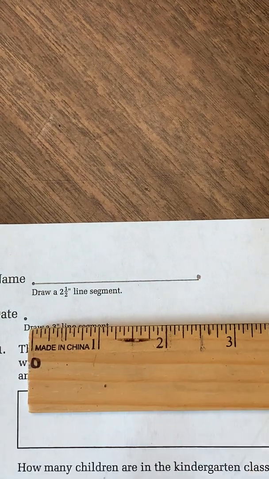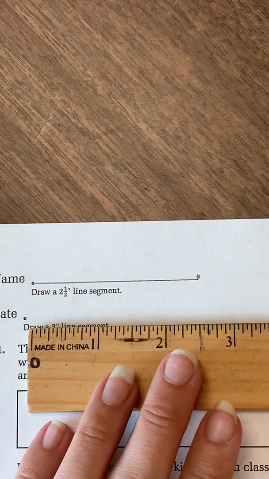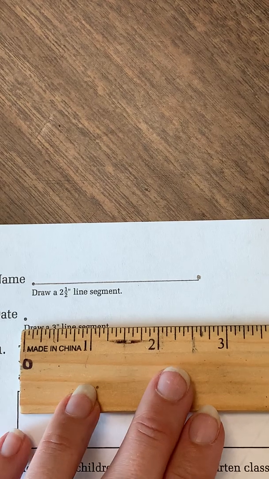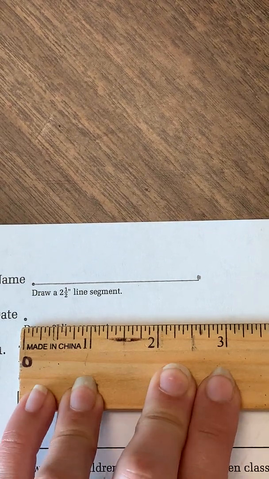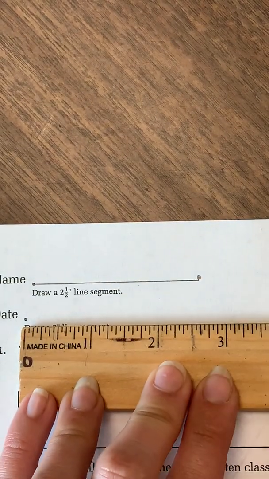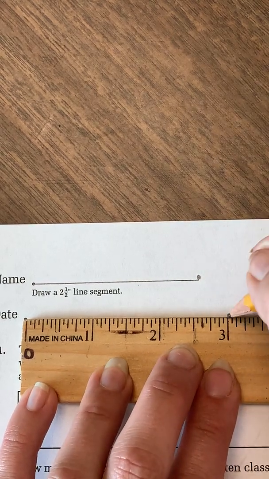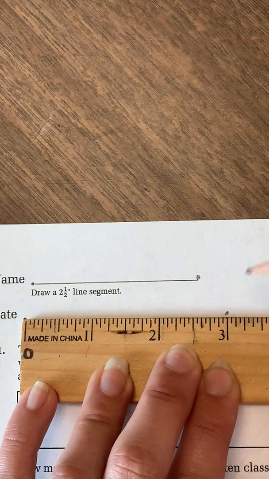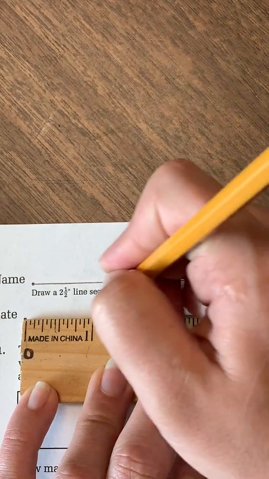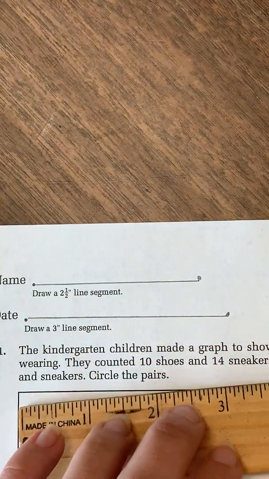2.5 inches. Now for the second line, we're going to do the same, but we're going to measure 3 inches. Make sure they line up. Putting a dot above 3 and connect. 3 inches.